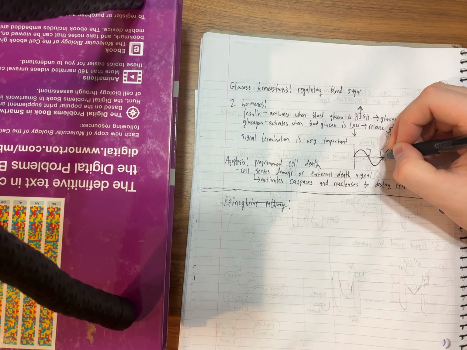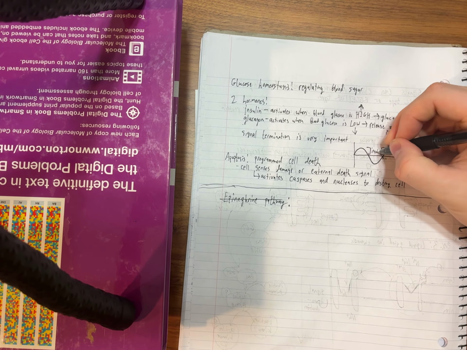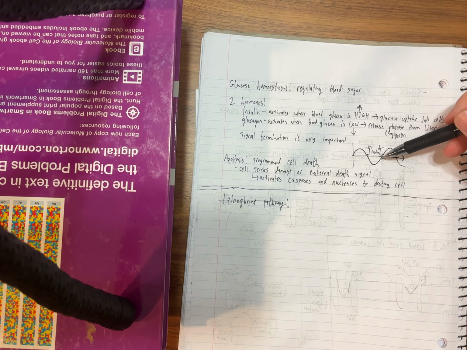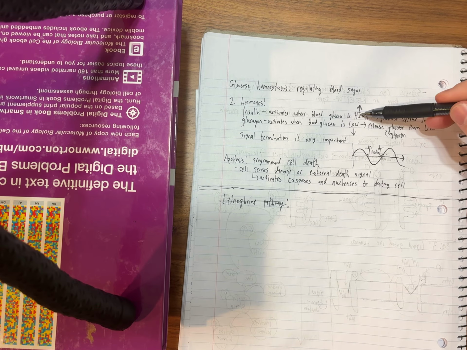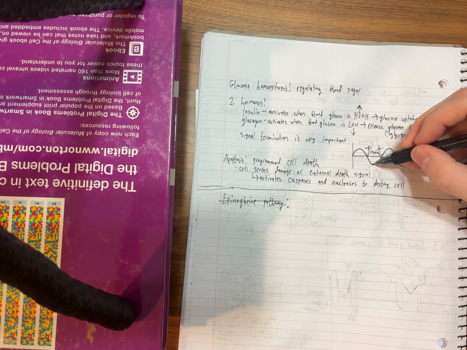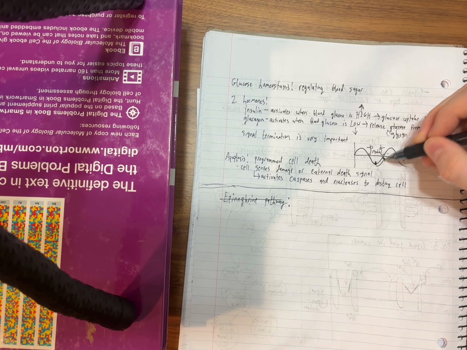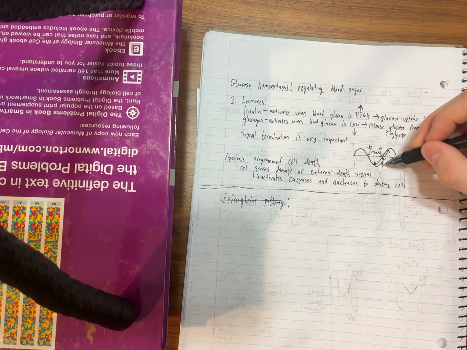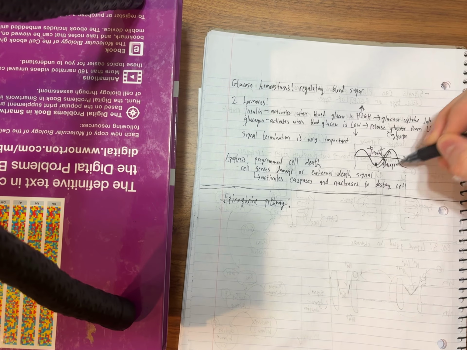So anything where it's getting high, insulin is going to come in and lower it. And then when it gets too low, then glucagon is going to work here to bring it back up. I hope that makes sense.